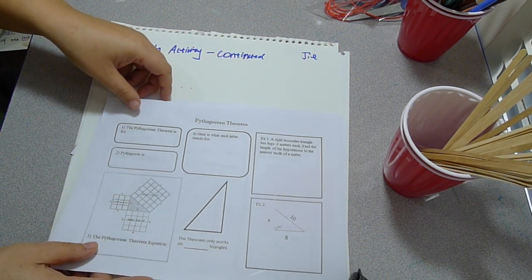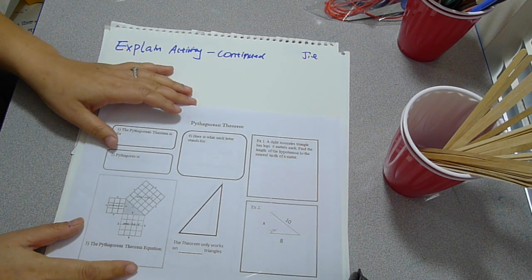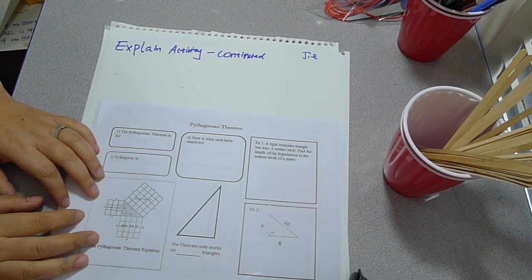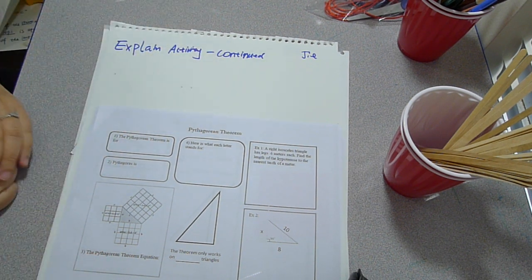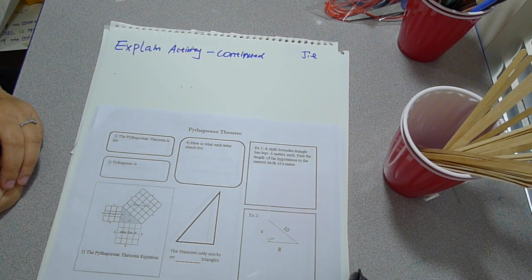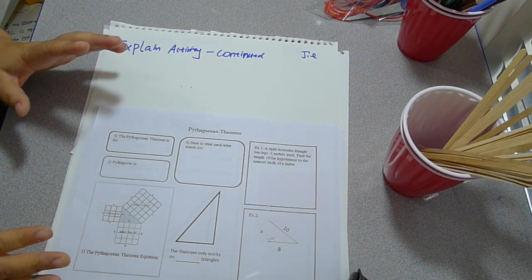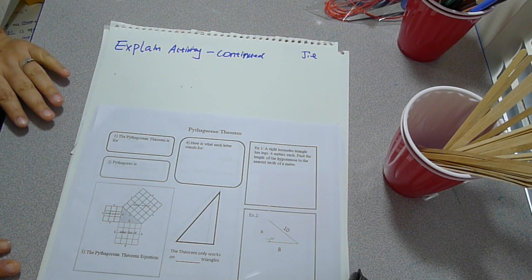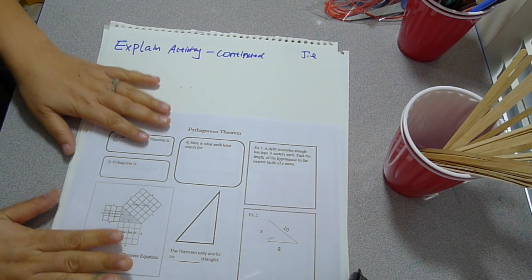So now everybody, you have received our handout. I want you to finish the handout. But before that, I'm going to show you a very interesting video about many important and interesting facts of the Pythagorean theorem. By watching the video, you will learn a lot, and the information will help you complete this worksheet.